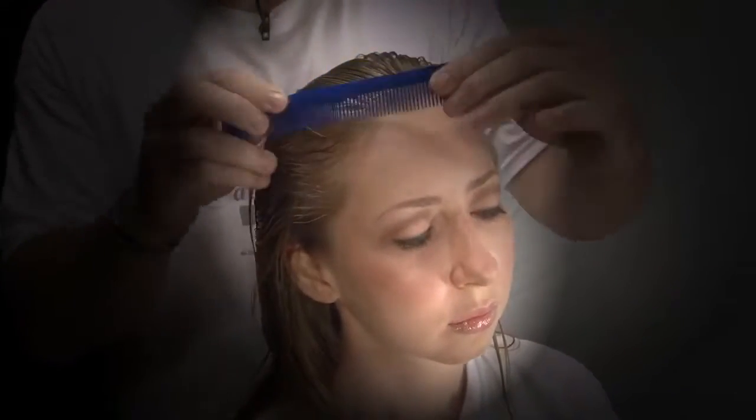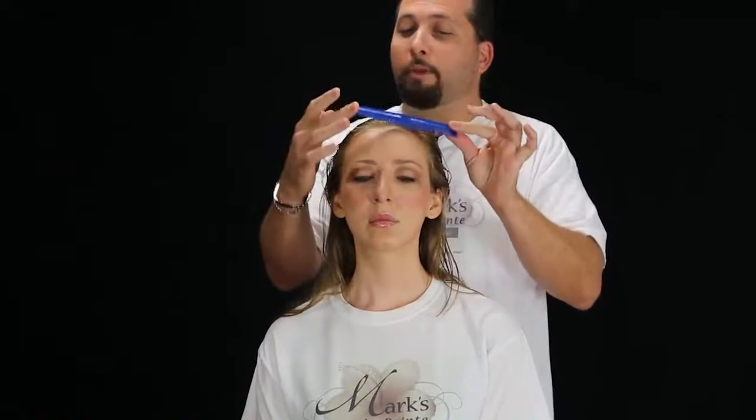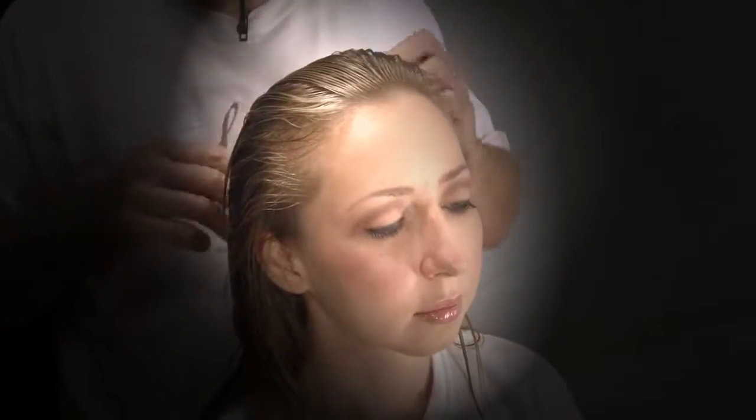Similarly, on the skull, because it's rounded, there are pivot points here and pivot points here. So when parting the hair, we don't want to force the parts. We simply want to allow them to avail themselves. Let's try it.